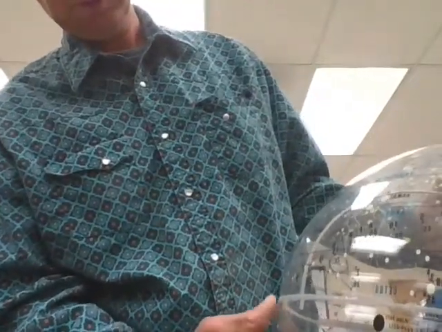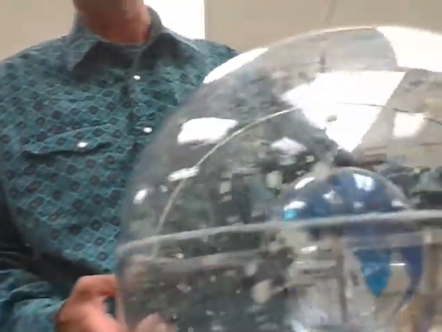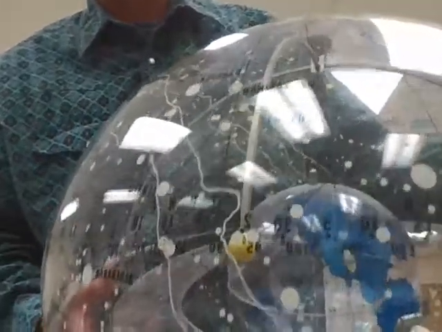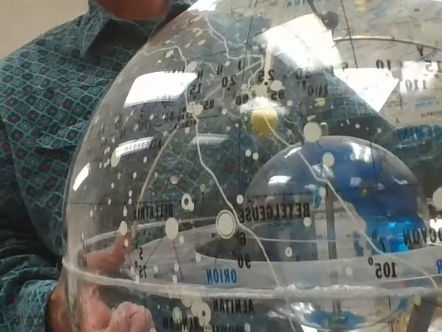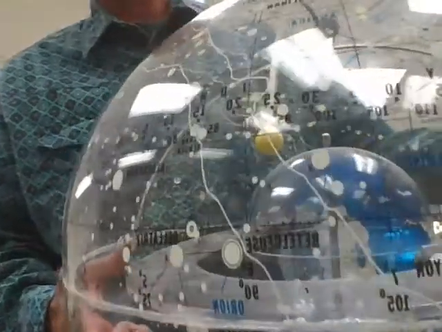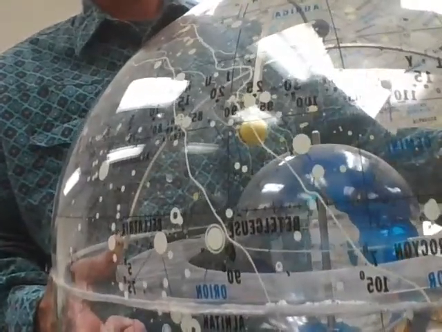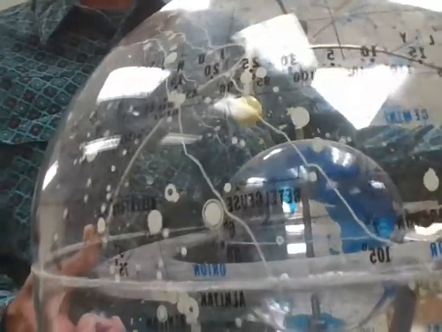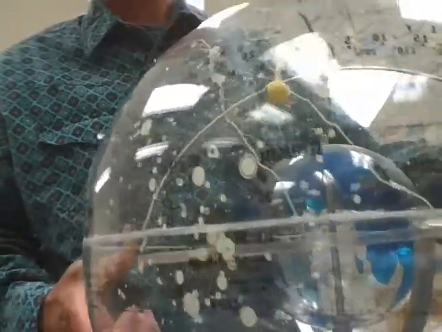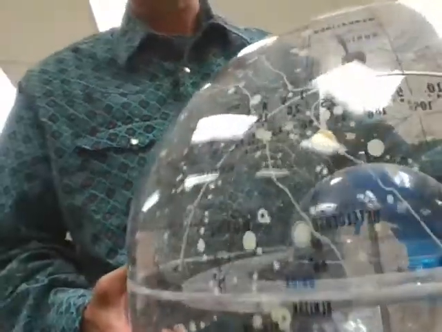So here is the summertime from that special point. Now you have positive 23 degrees or 23.5 degrees declination, 6 hours right ascension. So that's where we are.